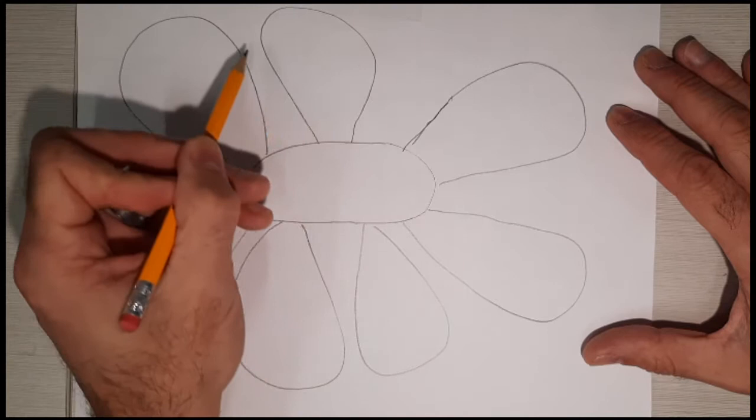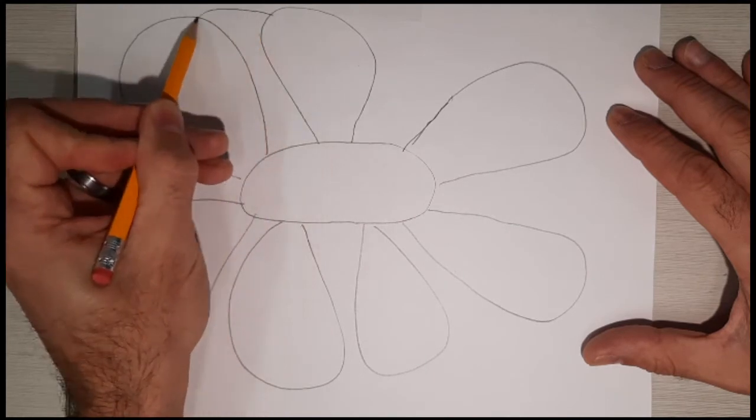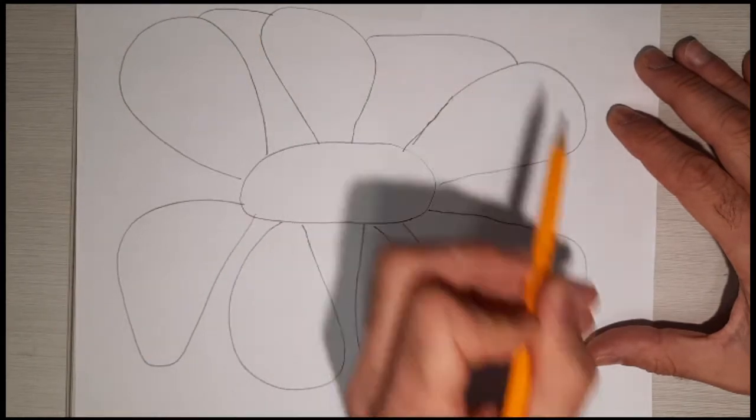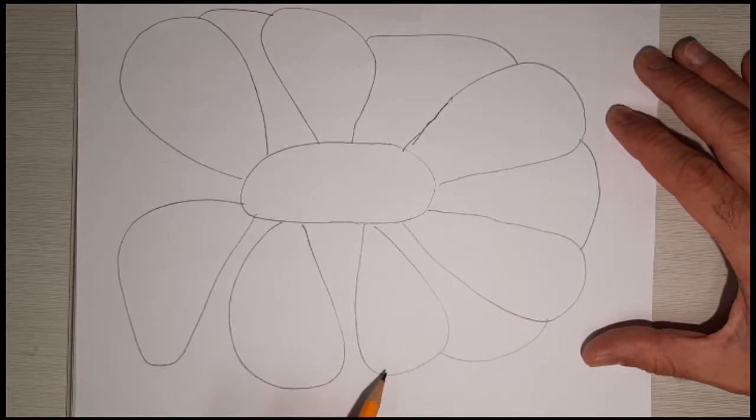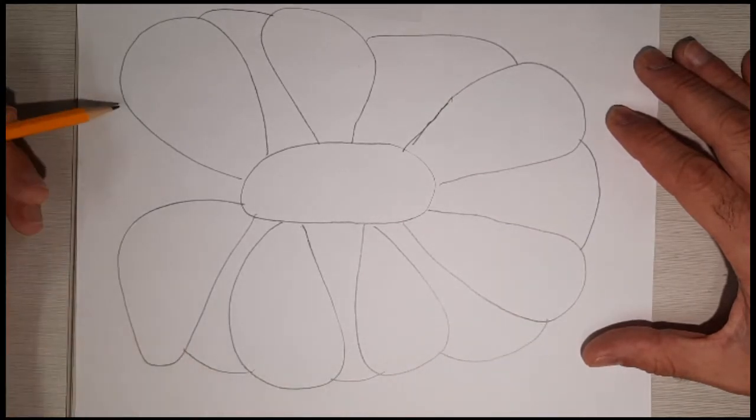Okay, of course, then we're going to add some more petals in between. So we're just going to do some connecting rods. Here we go.